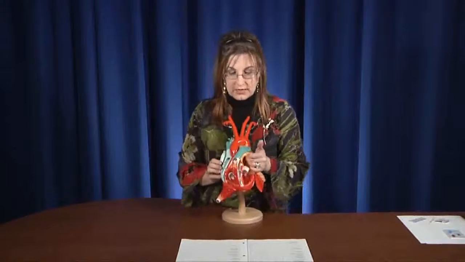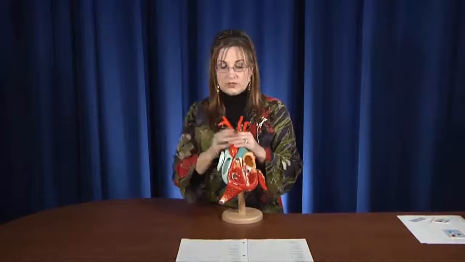All right, let's go over those chambers again. Right atrium, right ventricle. Left atrium, left ventricle. So far, so good? All right. Now, you should have heard of a septum before. Where would you find a nasal septum? Yeah, that one's pretty easy, right? Divides the two cavities of the nose. So a septum is a dividing wall.